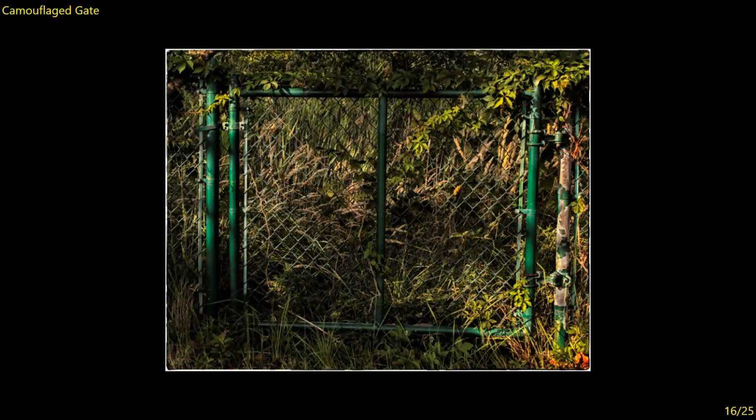Camouflaged gate. Okay, so here, even though it's busy, I think the busy is what makes the picture, because the fence really fills the frame, and it kind of holds back what's behind it, which is consistent with the definition of your topic. 7.